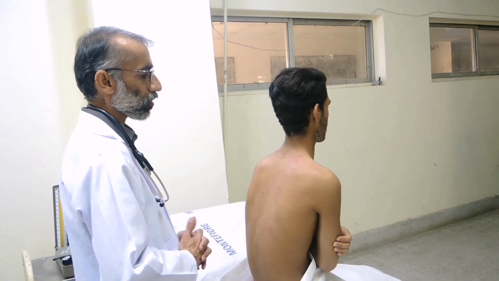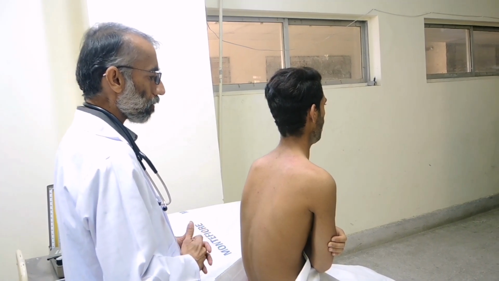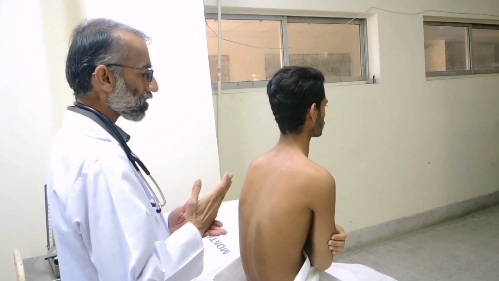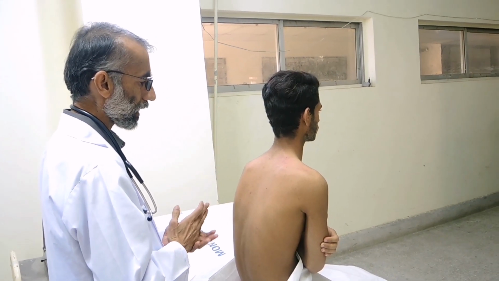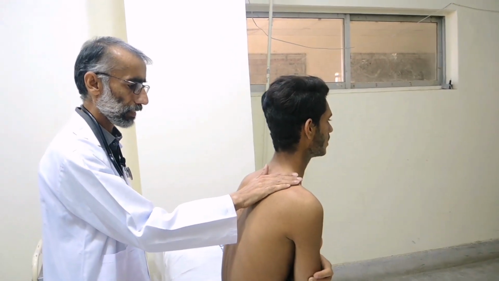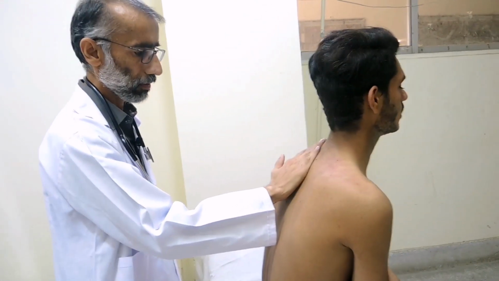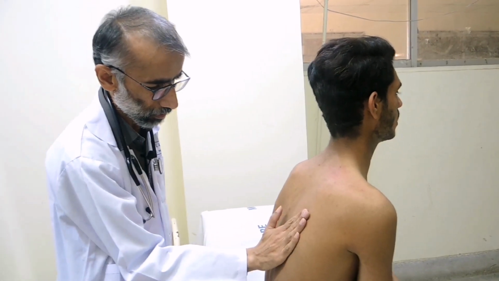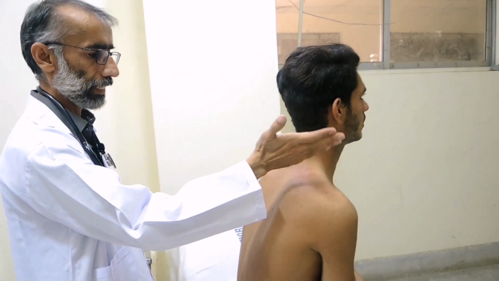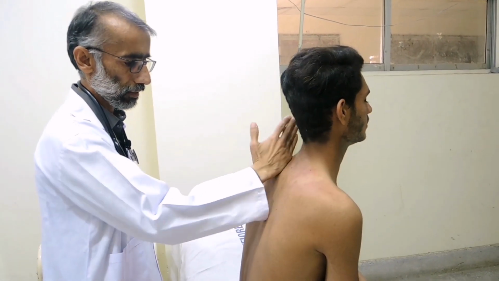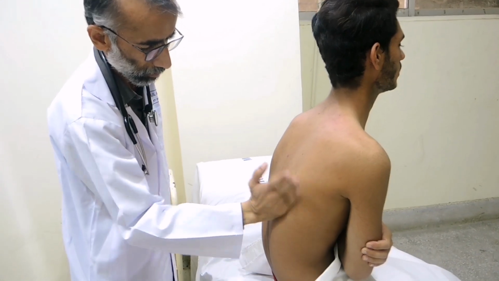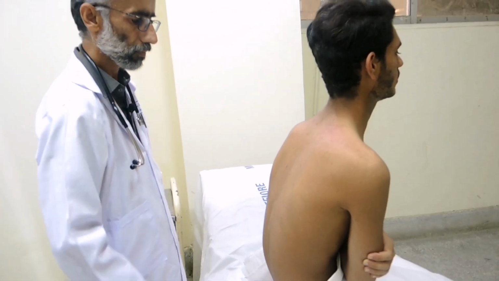Now assess for vocal fremitus by placing your hand on the chest, using the ulnar border of your hand, and ask the patient to repeat 99. Ninety-nine, 99, 99. Another method, 99.